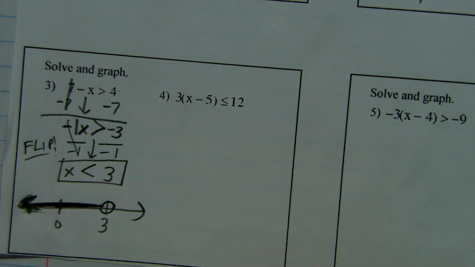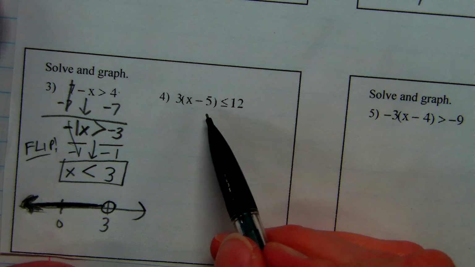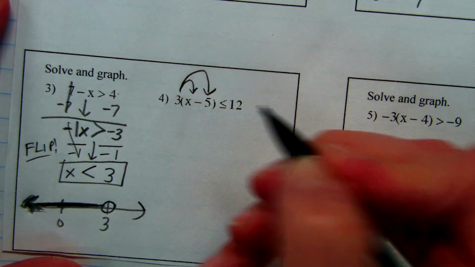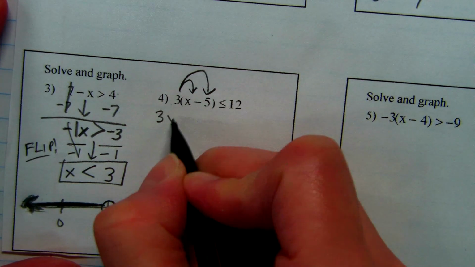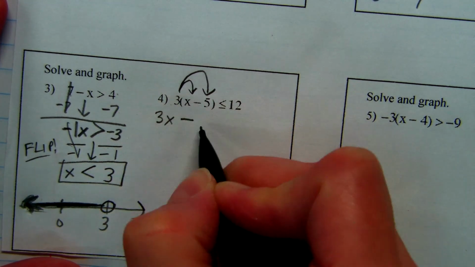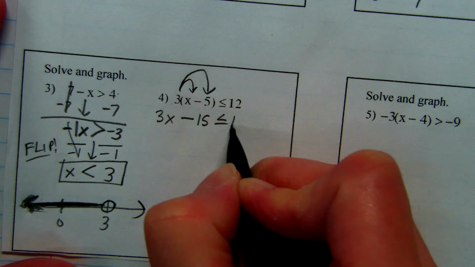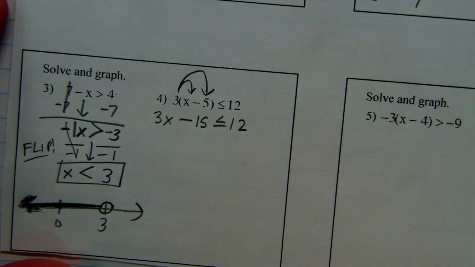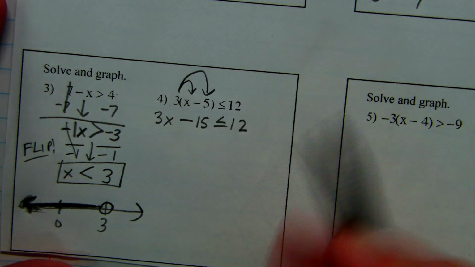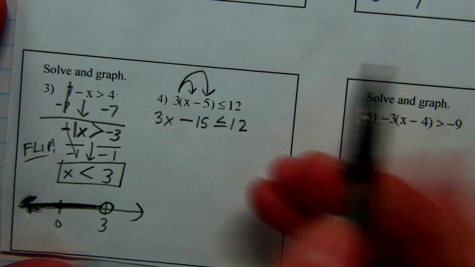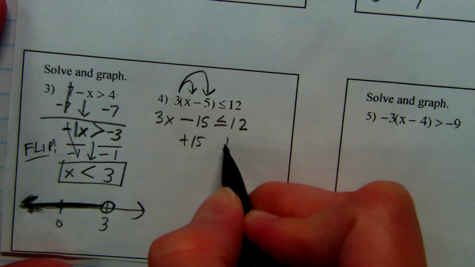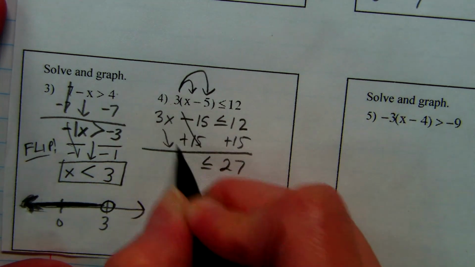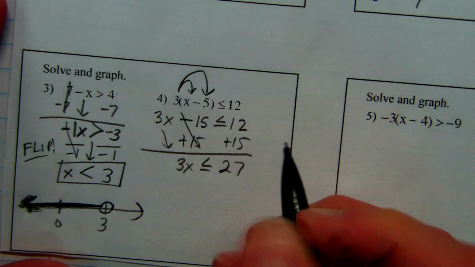All right, so on number 4, we suddenly have parentheses. So remember, to get rid of those, we will distribute that 3 out. So 3 times x is 3x. We have minus, and then 3 times 5 is 15. And once you do that, this is just going to look like the 2-step inequalities. The 2-step problems we've already done. So what happens next? Plus 15. He's already working it out. And it is 27. And then we'll bring down the 3x. When I divide by 3, do I need to flip it?